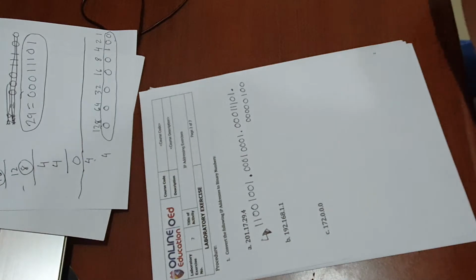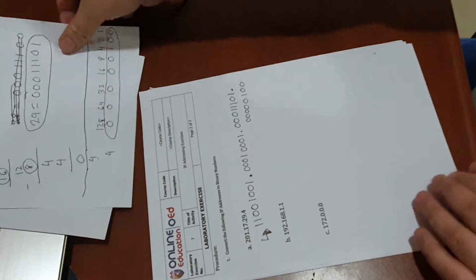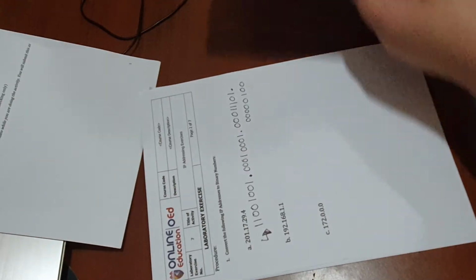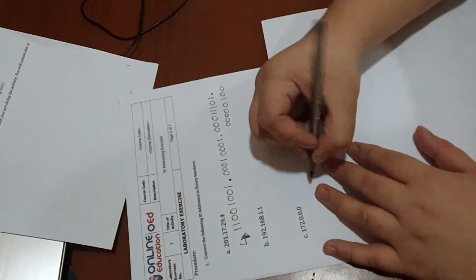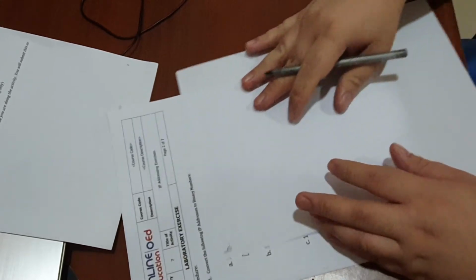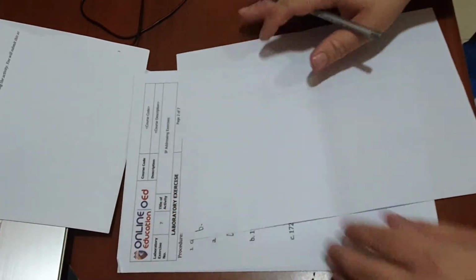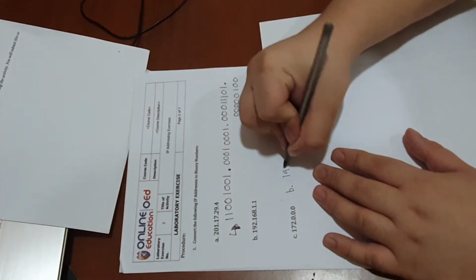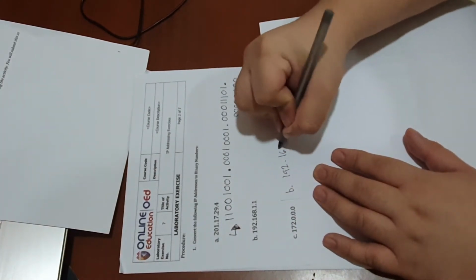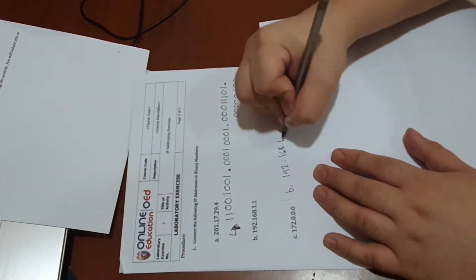Okay, so letter B question, 192.168.1.1. I'm going to solve again. I'm going to use another scratch paper. For letter B, it's the same thing.